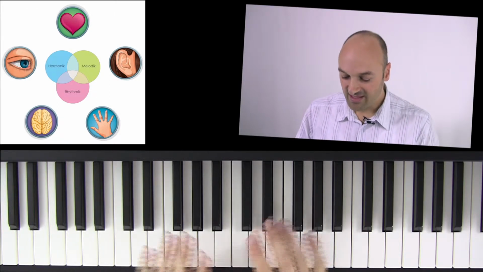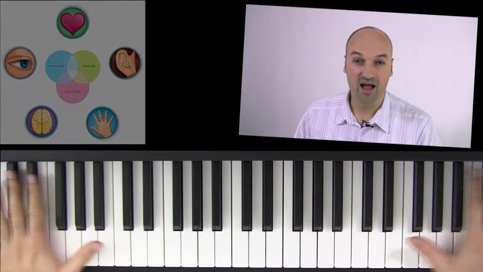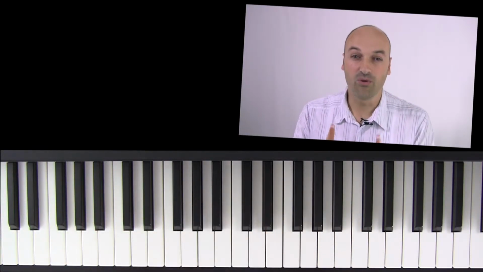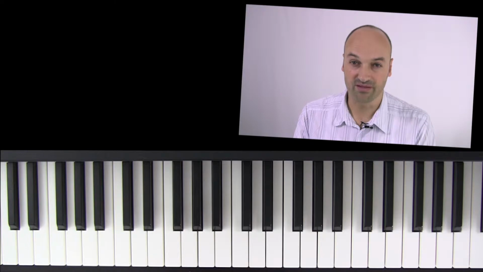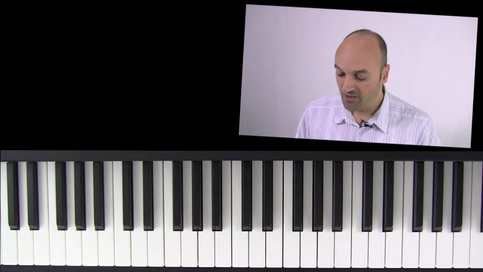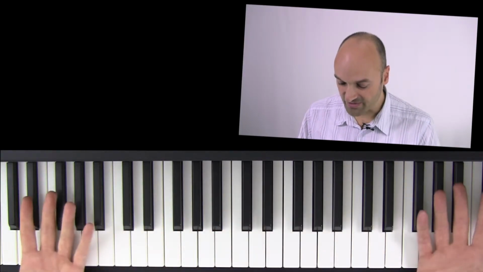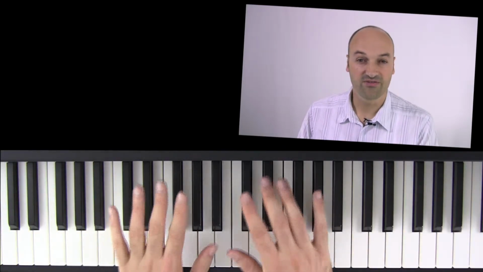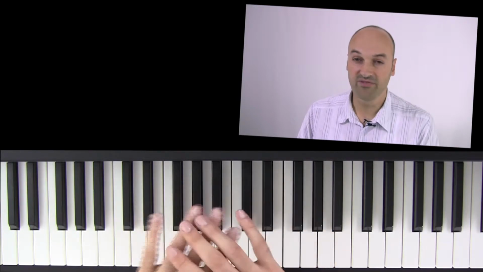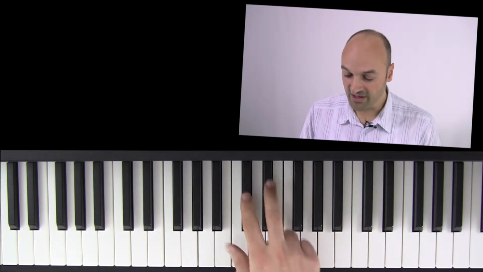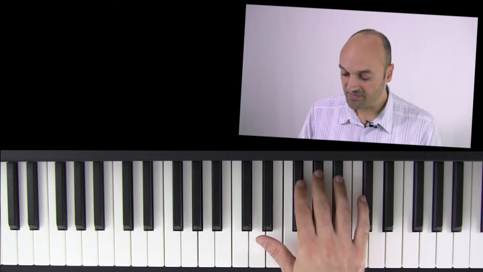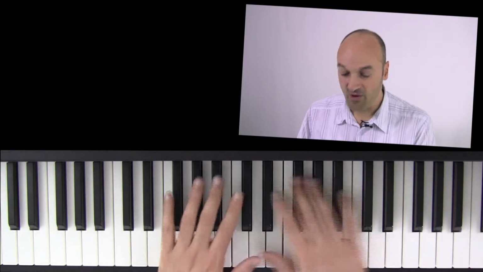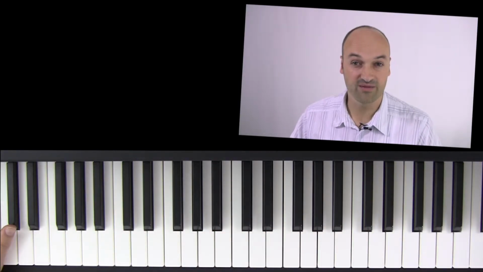Okay, now we want to look at the keyboard and how the piano is constructed. The piano is a logical and visual instrument. And this means when you look at the keys, you will notice that there is a certain logic. The black and white keys are not just jumbled together, but we always have 2 black keys, 3 black, 2 black, 3 black, 2, 3, all along the entire keyboard.